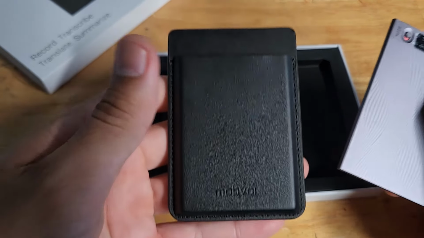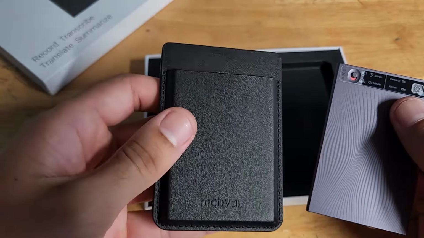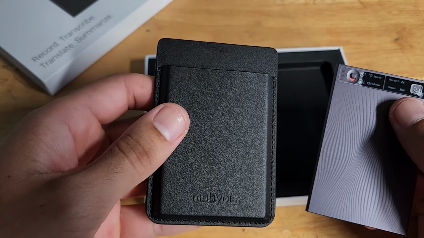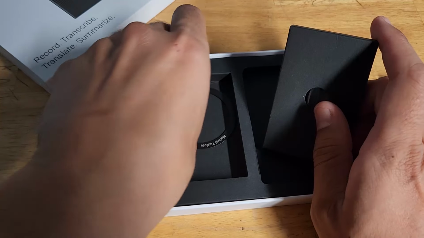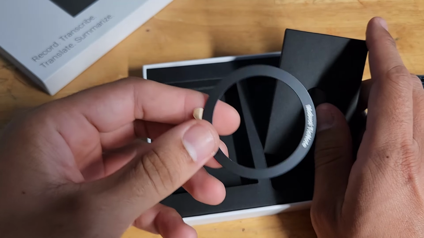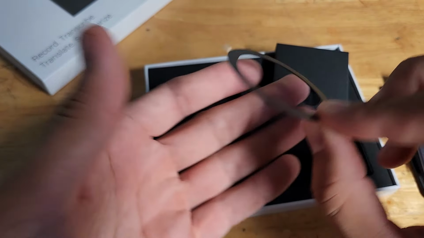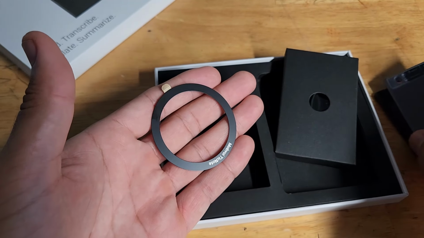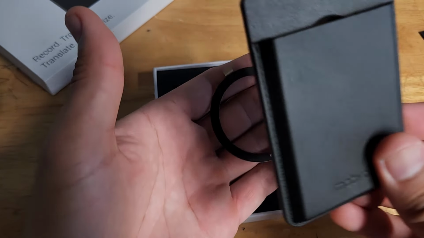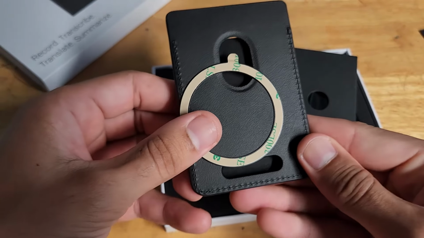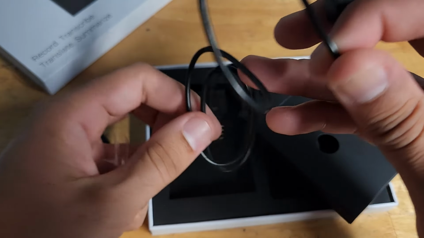It has this convenient MagSafe case. So this is magnetized for your iPhone right here. If you don't have an iPhone and you have a different type of phone that doesn't have the MagSafe, you just attach this to the back of your phone, and then this case will attach to it. And here's the charger right here.